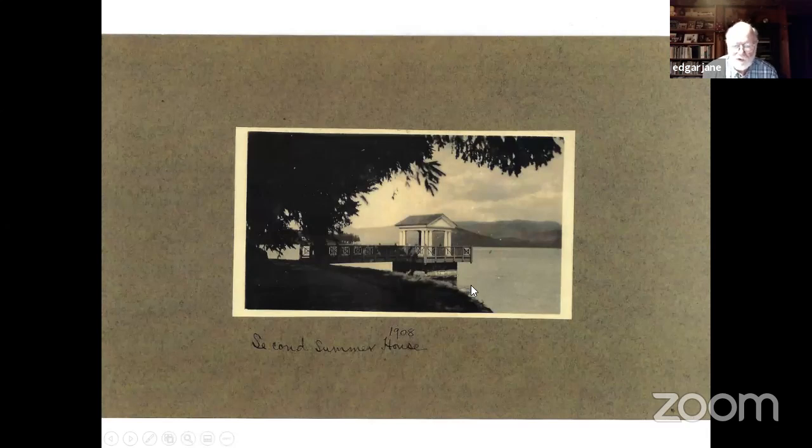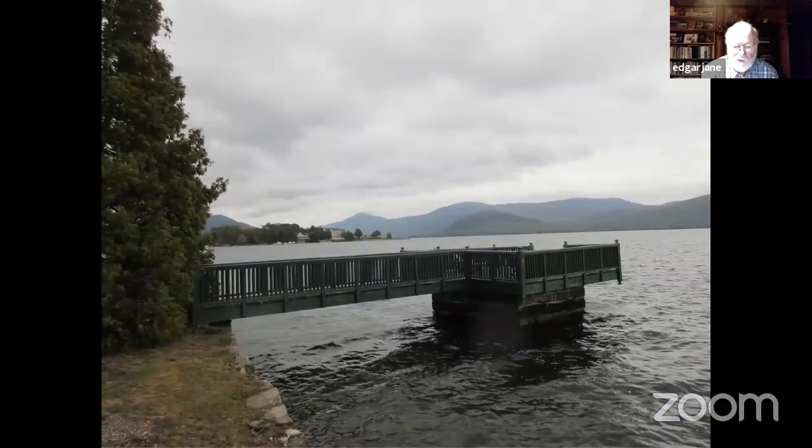This was called the summer house. This structure lasted from 1908 until 1950. In 1950, there's a terrible blowdown, and the structure was blown into the lake and never replaced. Next slide. And this is what it looks like today. You can see the Sagamore in the distance, and this is the current, what they call the summer house. Next slide, please.